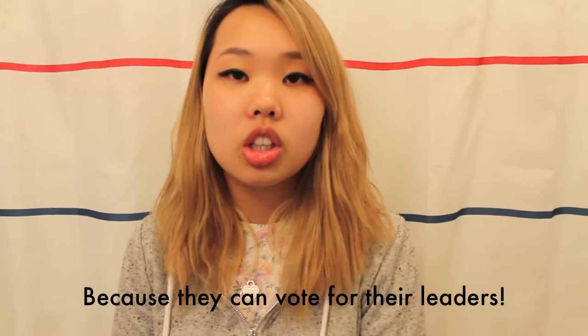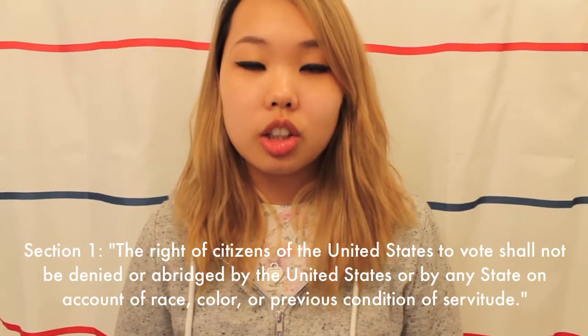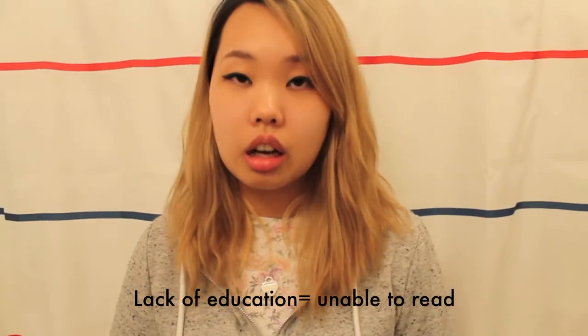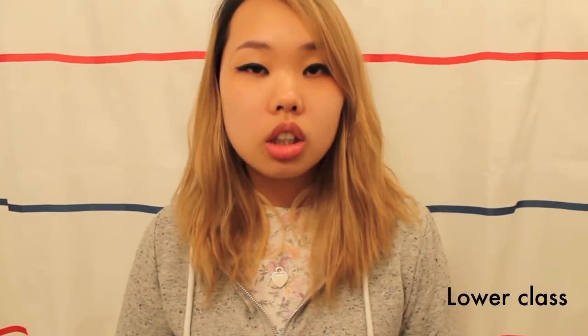One of the most crucial amendments for African Americans during the Reconstruction era was the 15th Amendment. The 15th Amendment was ratified in 1870. It granted African Americans the right to vote. However, the Southern Democrats did anything they could to legally prevent the African Americans and the poor white class from voting. Literacy tests became a problem for African Americans because they were not educated enough, and so they could not pass the test in order to vote. Poll taxes became a problem because a lot of African Americans and the lower white class were not rich enough, and they could not afford to pay for votes.